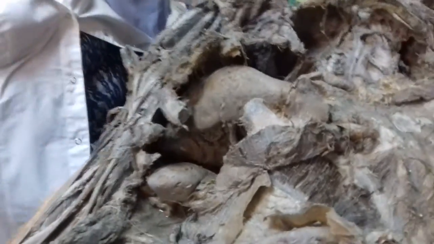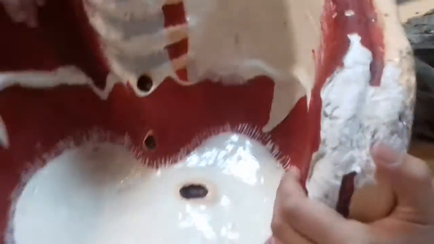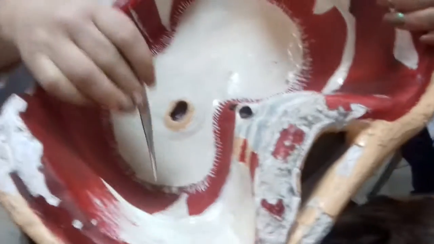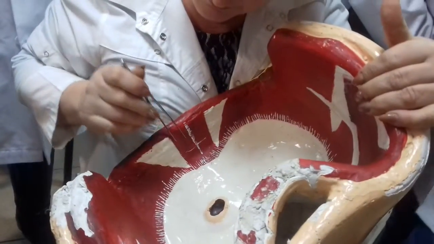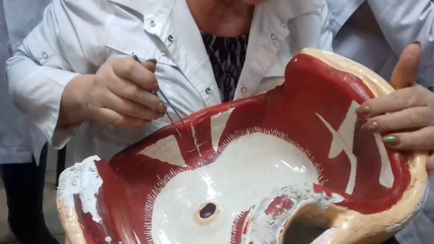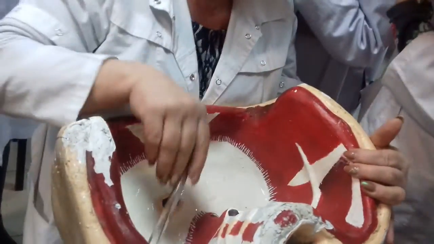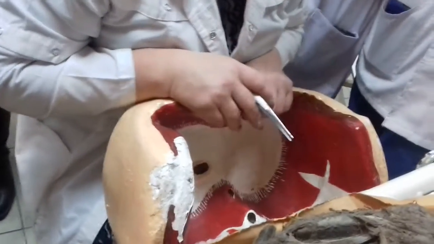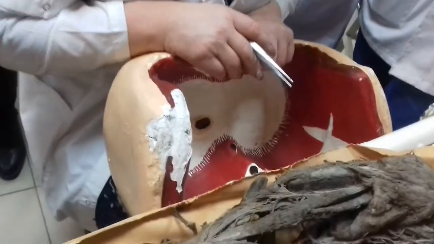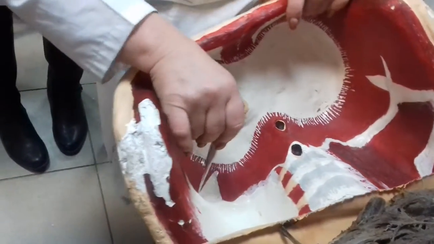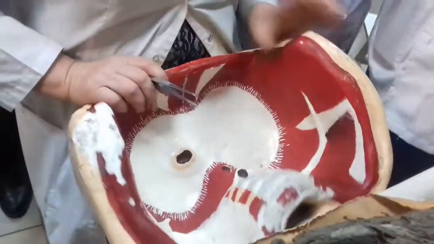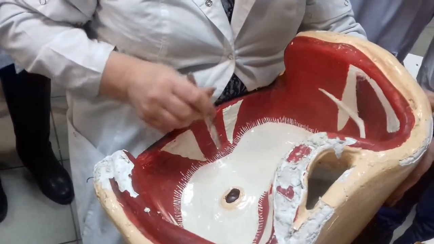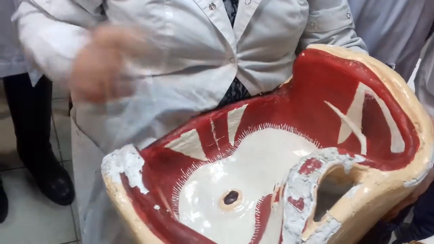Lumbar part of the diaphragm. This is the lumbar part of the diaphragm. This is the costal part of the diaphragm. These are sternal parts. Sternal, right, left, costal, right, left. This, do you see, is a lumbar part. Lumbocostal triangle right, lumbocostal triangle left. Sternocostal triangle, do you see, right, sternocostal triangle left.